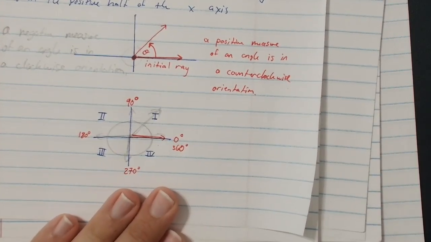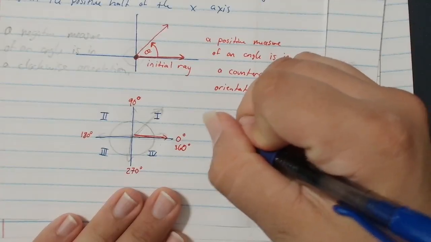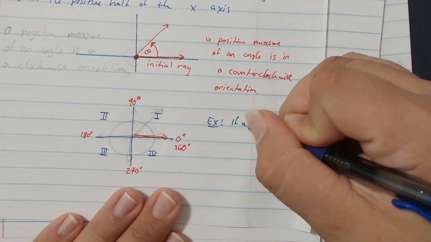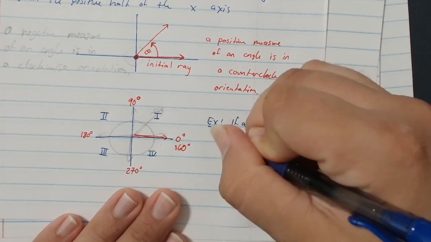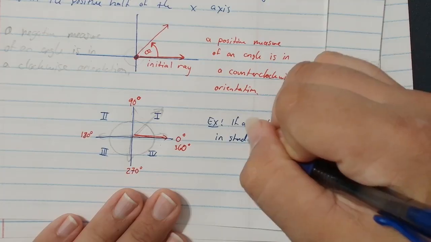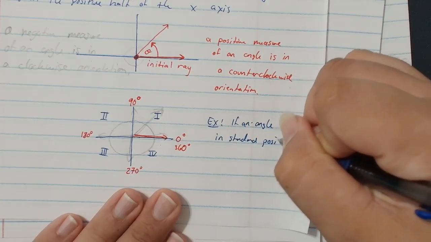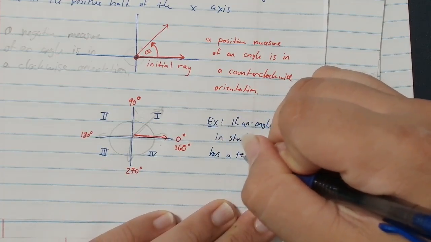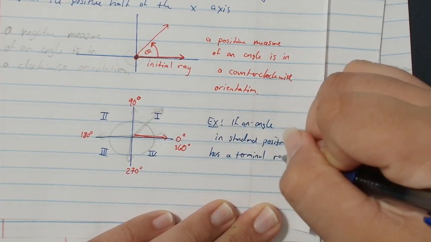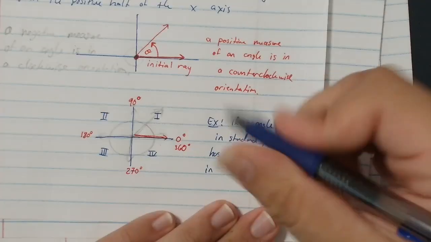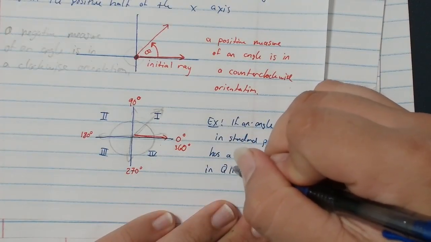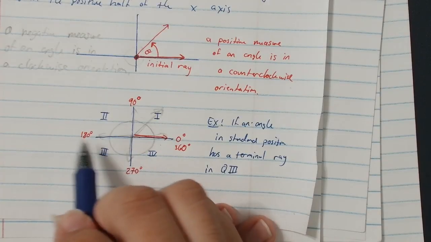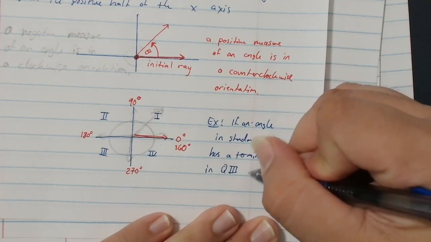All right, so for example here, if an angle in standard position has a terminal ray in quadrant number 3, then we know that its measure must be between, well, our 180 and our 270.